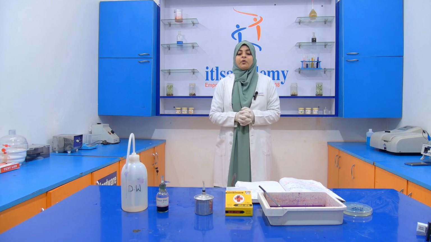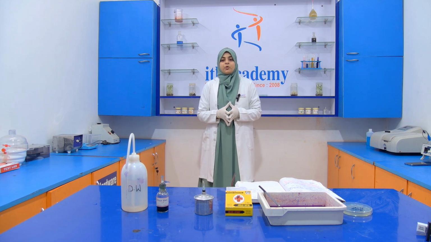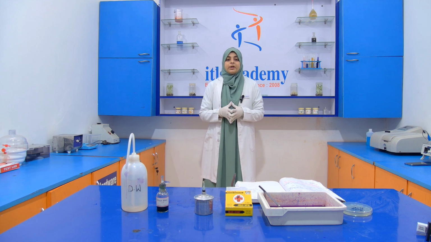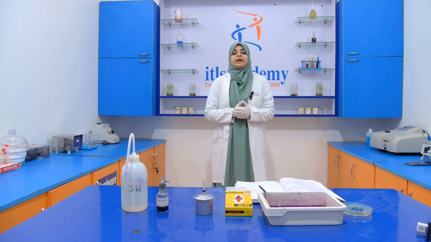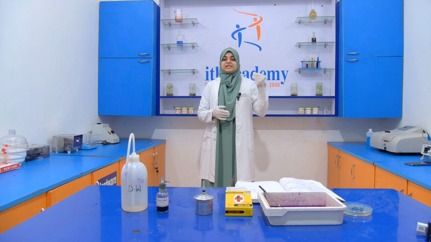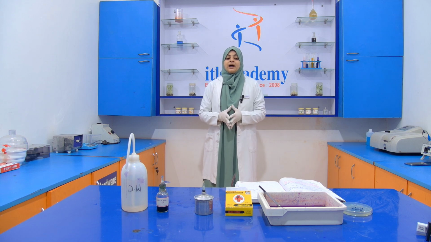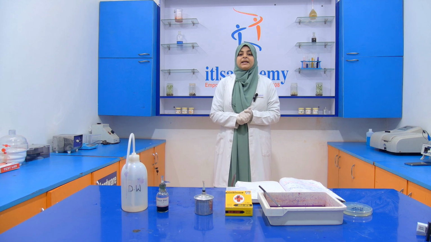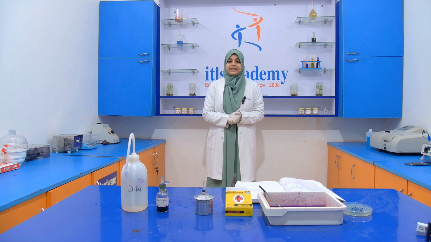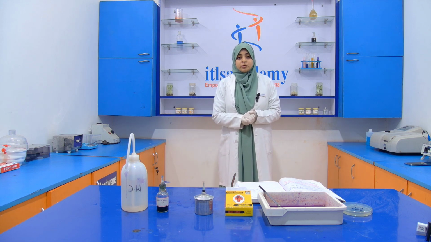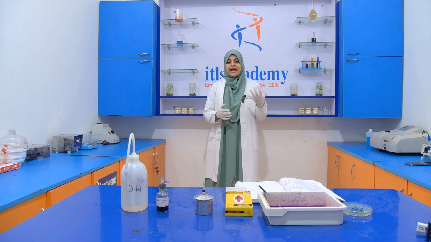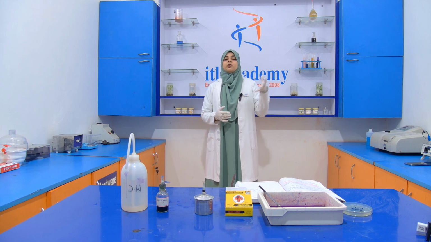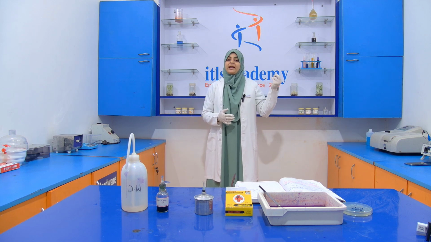Okay, so before discussing the endospore staining, we are going to discuss some basics of staining. Now, what is staining? We all know that staining is a microscopic technique which we use to enhance the contrast of the microscopic image.